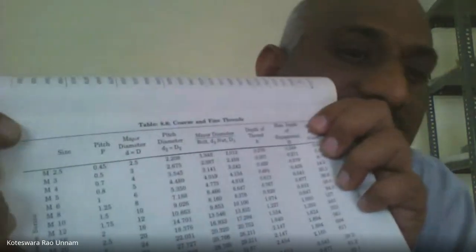Yes, sir. Okay, so you can see that table 8.8, coarse and fine series threads. So you have written the heading something like this. Now in this you can see that just now we discussed coarse and fine series threads. So here the first one is M2.5. What does M2.5 mean? M2.5 means a metric thread having a nominal diameter of 2.5.